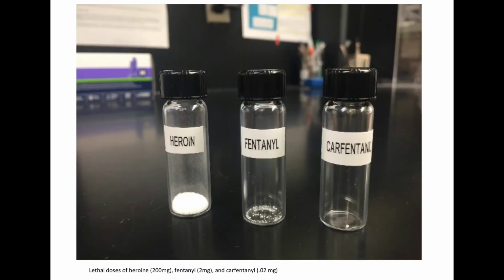To emphasize this even more, because I think that everybody now has heard about the drug called fentanyl, I want to show you that these doses here, so the amount of powder in the vials, represent the amount of powder that would kill somebody. So if you took this much heroin, it would kill you. If you took this much fentanyl, it would kill you. And then this here is called carfentanil. It also has a very, very tiny structural change that changes fentanyl into a new compound. This tiny little dot will kill you.